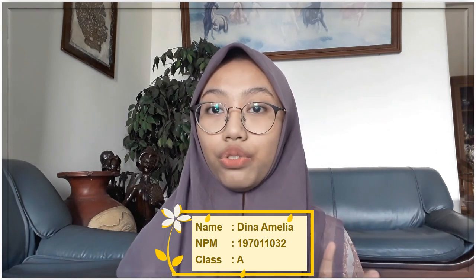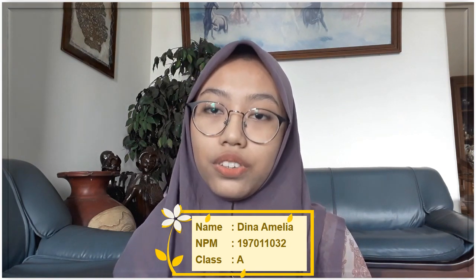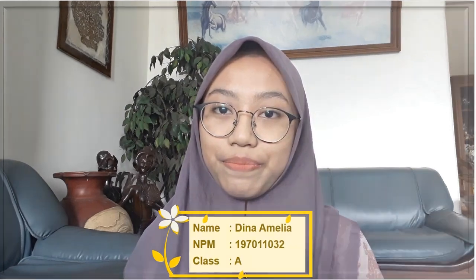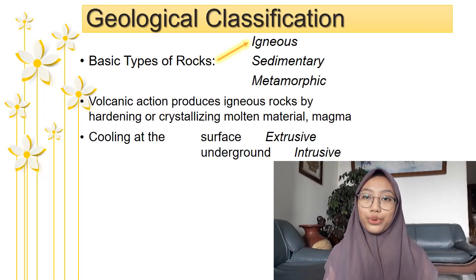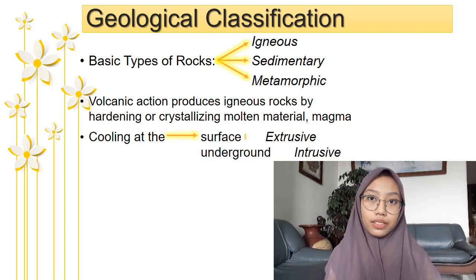So I have two topics here. The first one is about geological classification and the second one is about evaluation of aggregate sources. So let's begin with part 1, which is geological classification. All natural aggregates result from the breakdown of large rock masses.